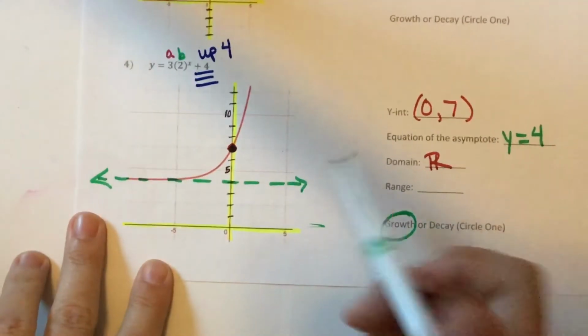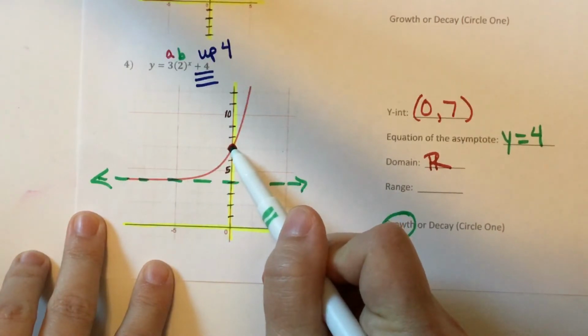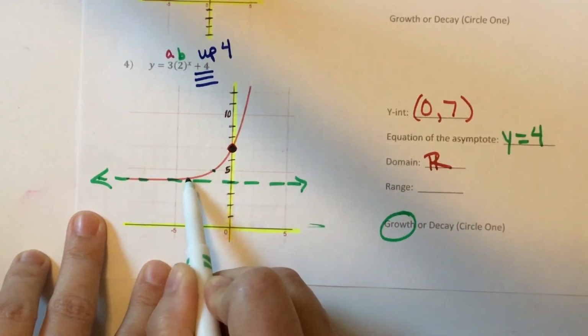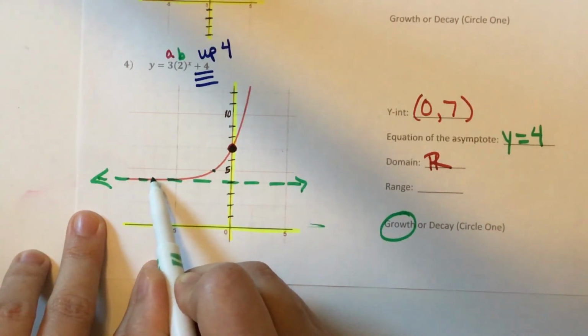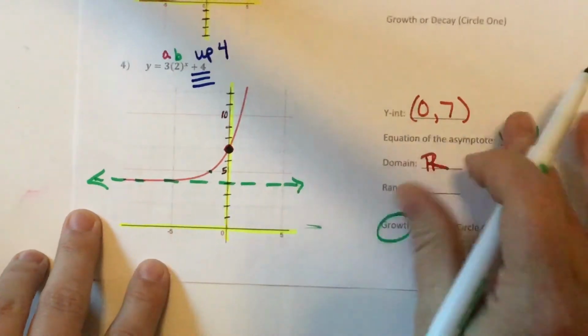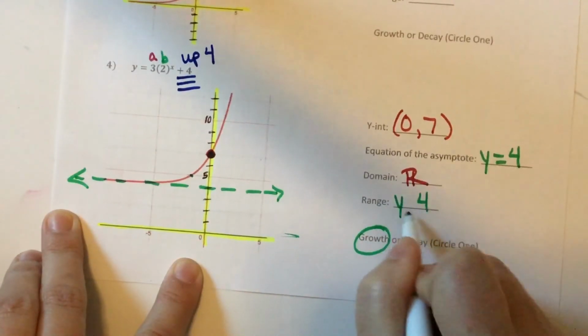My y right here is a 7. My y right here is a 5. But then it's getting lower. What y value is the graph coming close to touching? The y value is coming close to touching at the 4, but it's not going to touch. So don't put an equal sign.